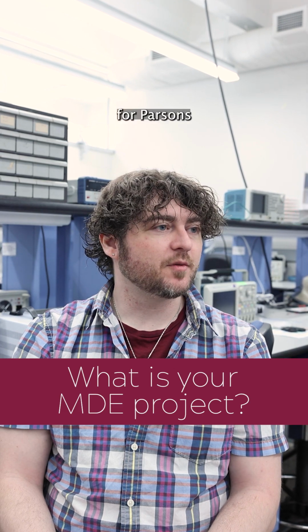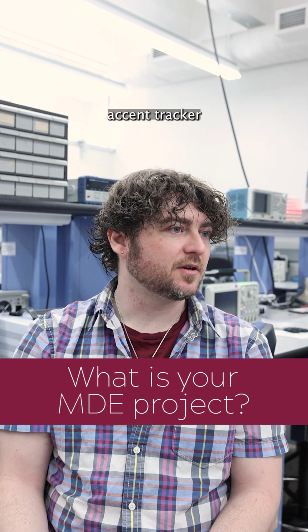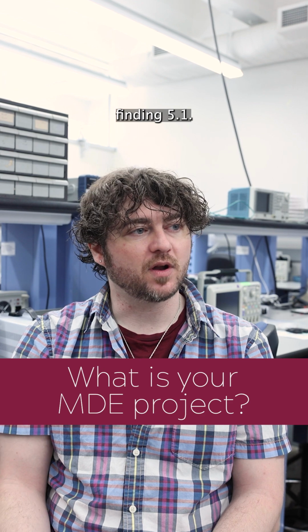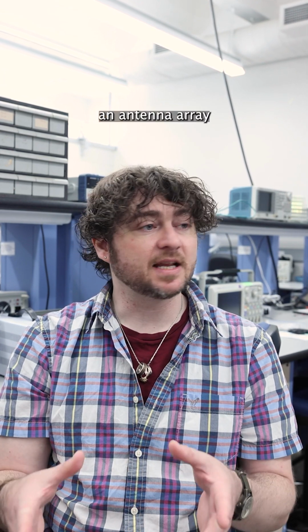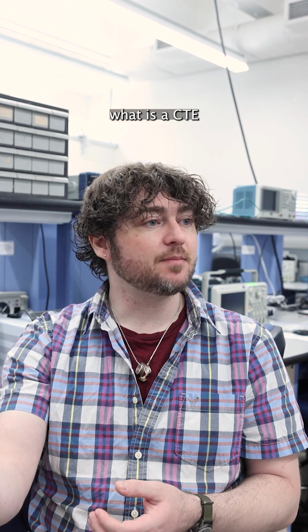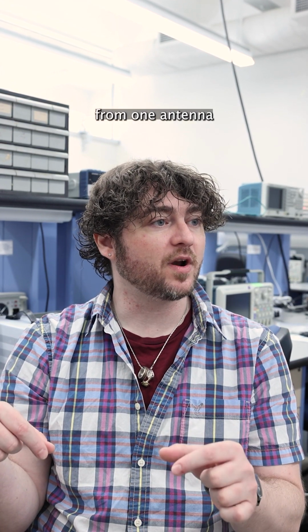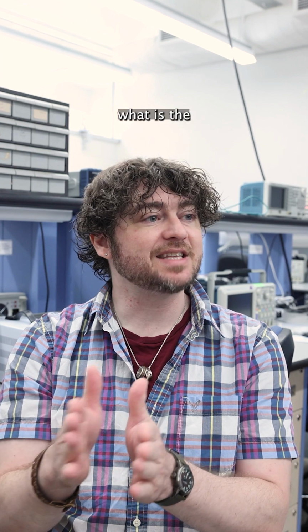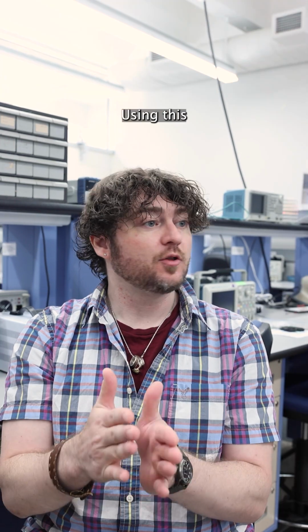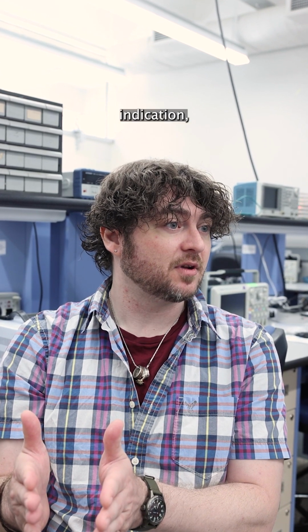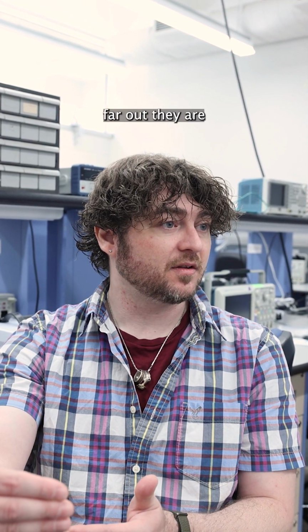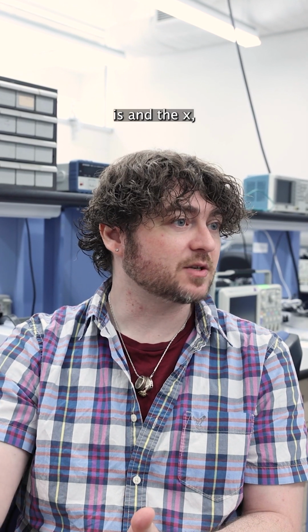So we're currently working for Parsons developing a Bluetooth asset tracker using Bluetooth Direction Finding 5.1. What this does is it basically takes an antenna array that's made up of multiple antennas, and it takes a CTE Bluetooth signal, a constant tone extension signal. When that signal is passed into the antenna array, it measures the difference from one antenna to another antenna to say what is the angle of arrival that that signal came from. Using this in combination with RSSI, which is signal strength indication, we can tell exactly how far out they are and what the directionality is in the X, Y, and Z space.